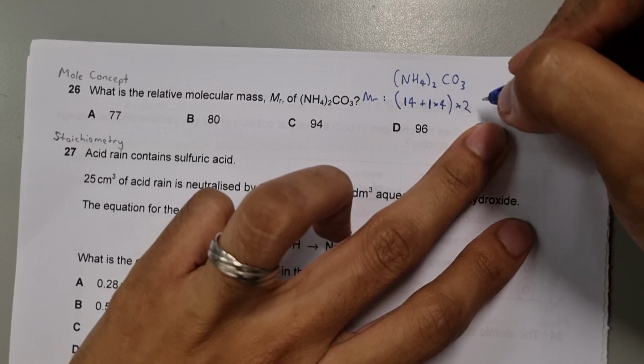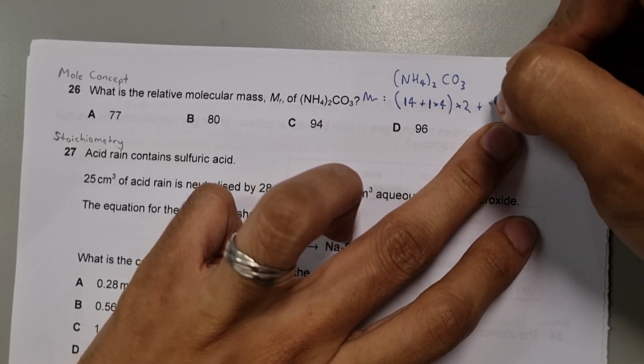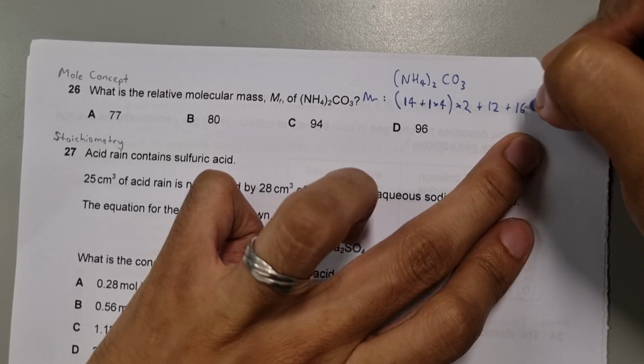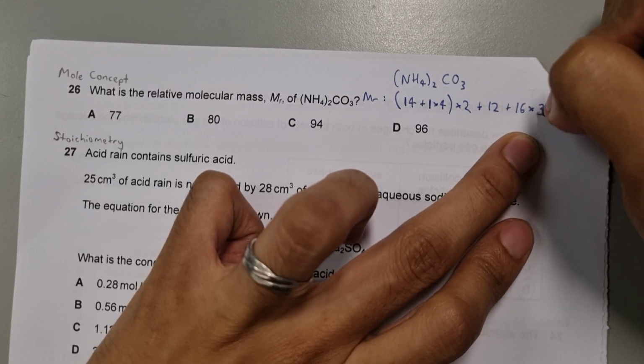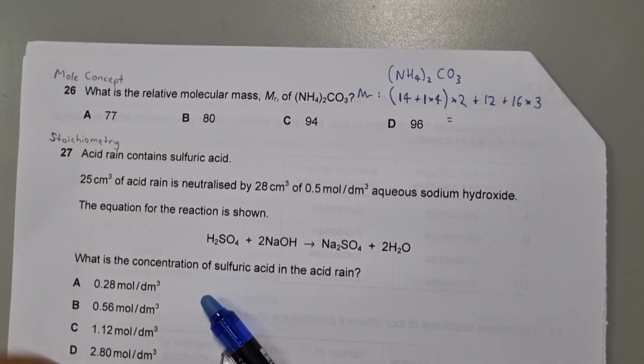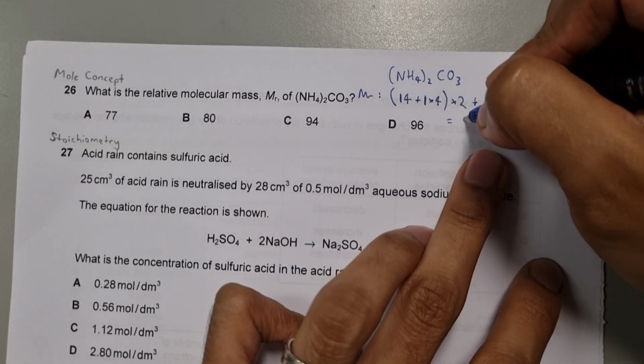Next I will add my carbon, 1 carbon, and oxygen is 16, but there are 3 of them. So let's work it out, and I get 96.